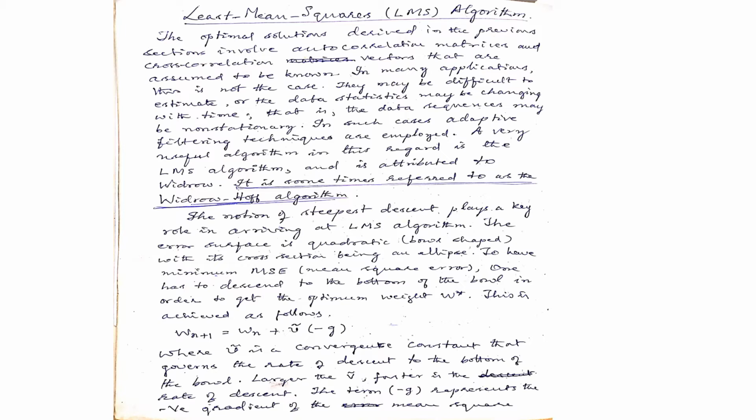And hence, there is a need for a system to adapt itself to the changes that would occur in the input. So this adaptation is employed by making use of an algorithm called the least mean squares algorithm, which is normally known as the LMS algorithm. Sometimes this is also referred to as the Widrow algorithm.